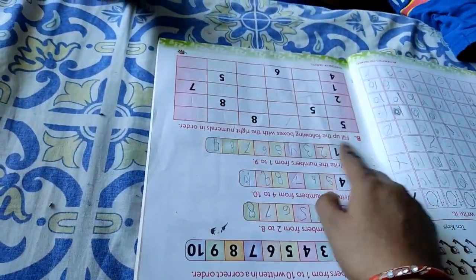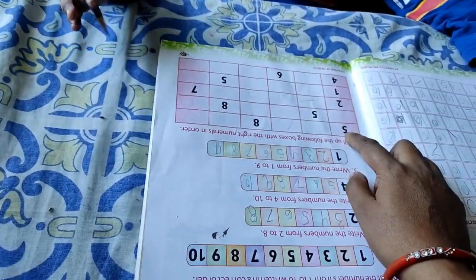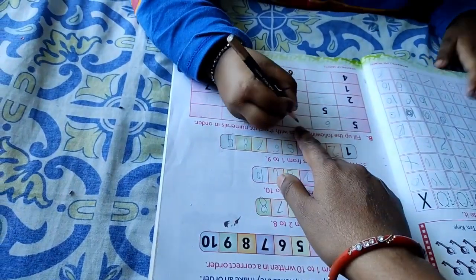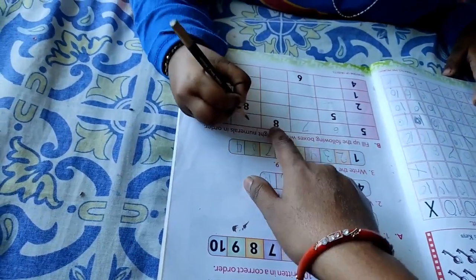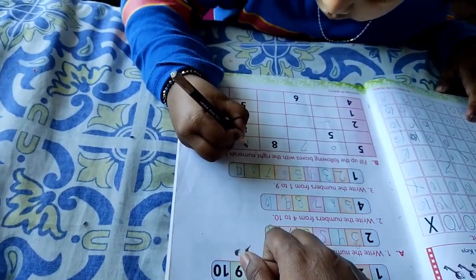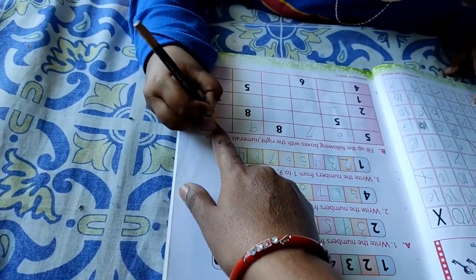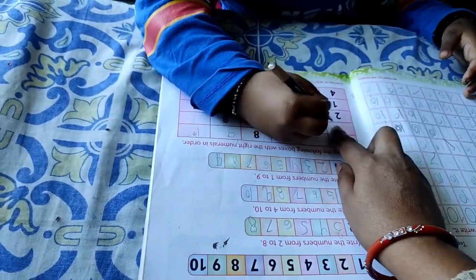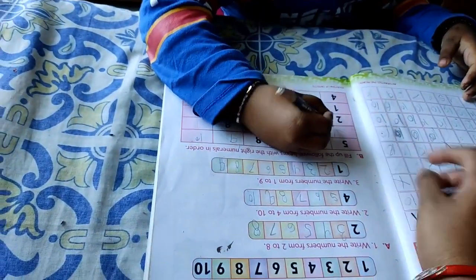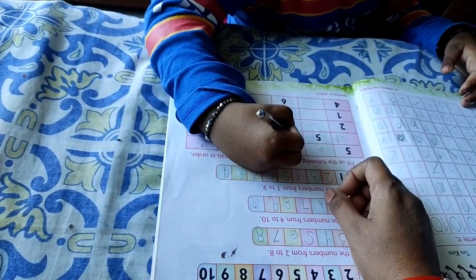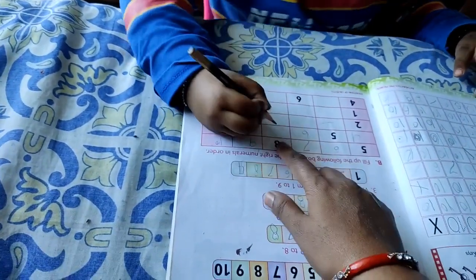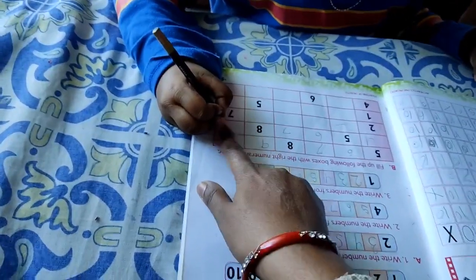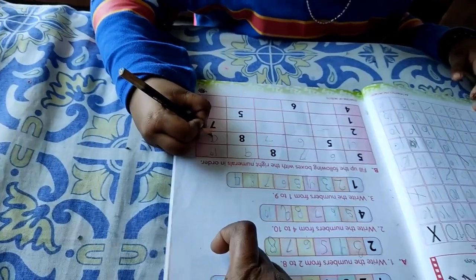And fill in the blanks. Okay, box. 5. What comes after 5? 6. Write 6. And after 6? 7. Yes. Next number 8. After 8? 9. Yes. And after 9? 10. Yes. And what comes before 5? 4. Yeah, write down 4. And after 5? 6. After 6? 7. Yeah, 8. After 8? 9. Yeah, complete. Okay, done.